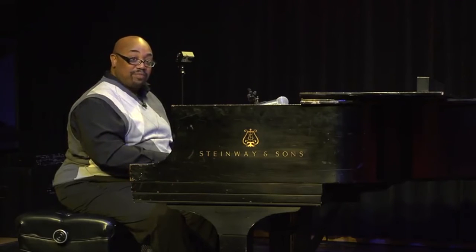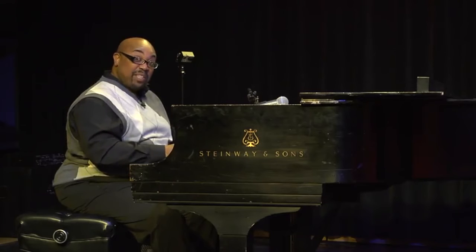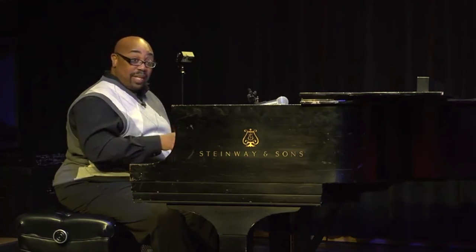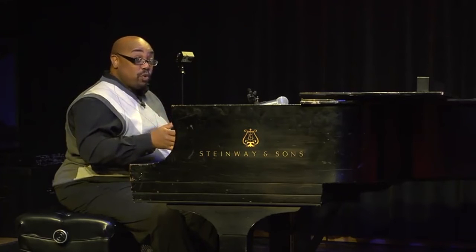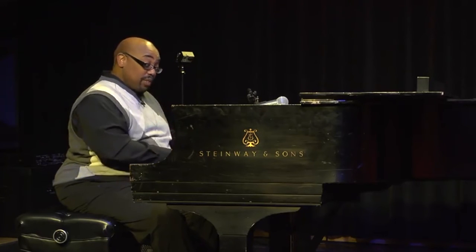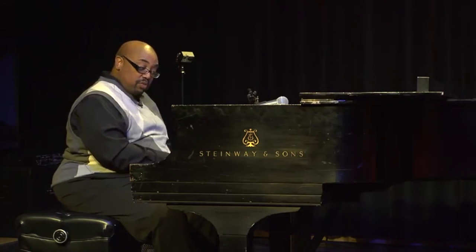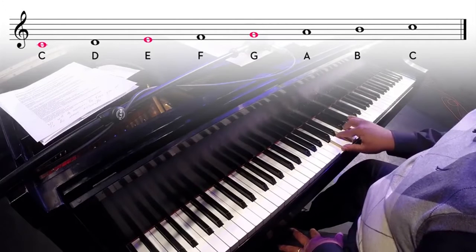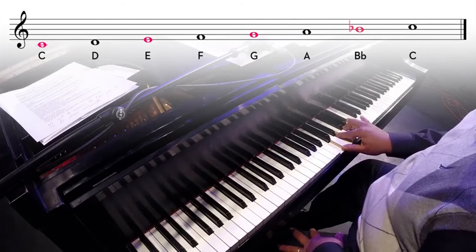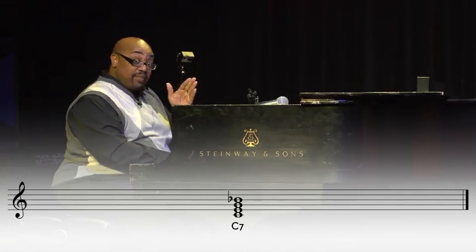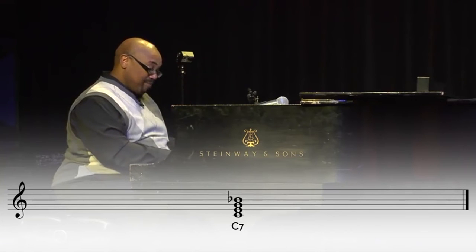F major 7. Now the next 7th chord I'd like to talk about is the dominant 7th chord. We're also going to be talking about the dominant 7th chord when we play the blues. To go from a major 7th chord to a dominant 7th chord, you simply lower the 7th by a half step. And it becomes a C7. C7 is C dominant 7.